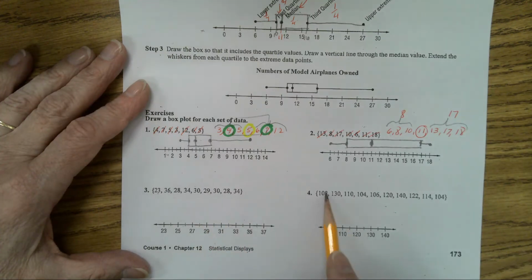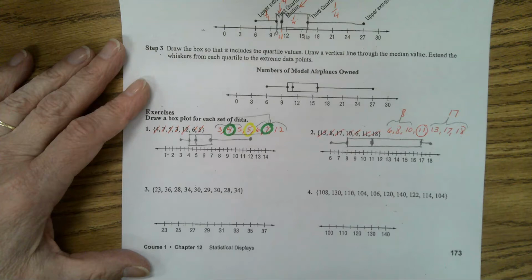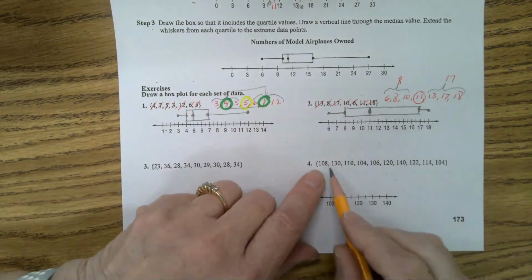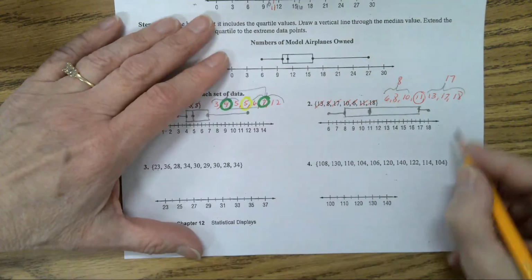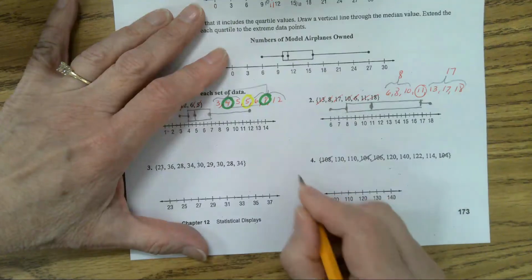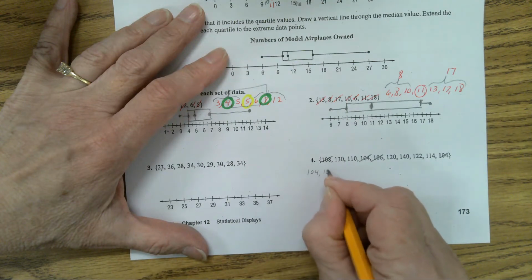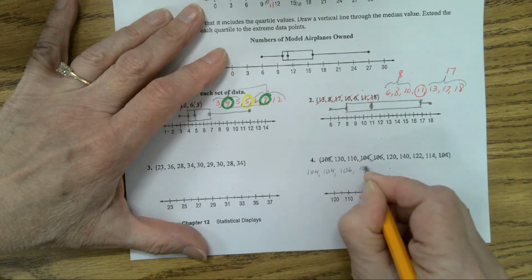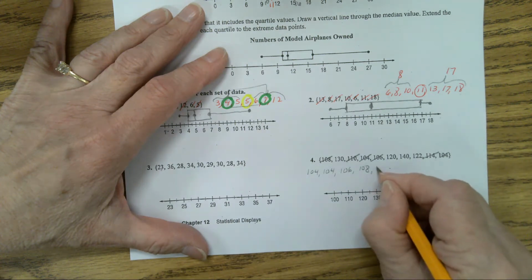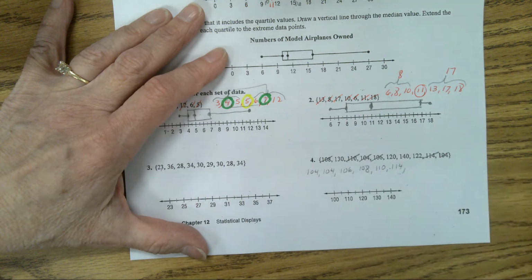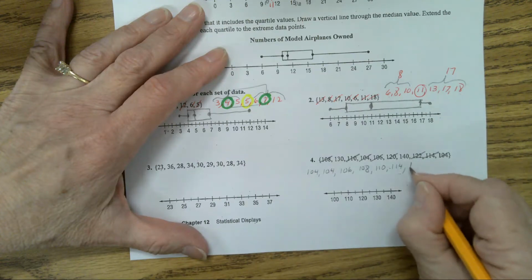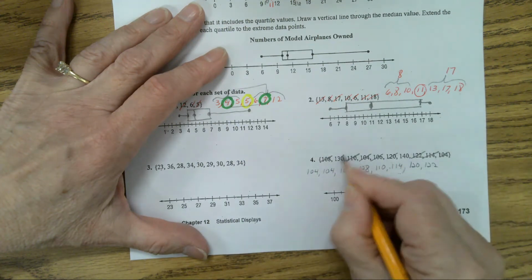That's another odd one. 1, 2, 3, 4, 5, 6, 7, 8, 9, 10. Let's go to number 4. Number 4 has an even number of data. So first we have to put this one in order. It looks like 104, 104, 106, 108, 110, 114. Then it looks like 120, 122, 130, 140.